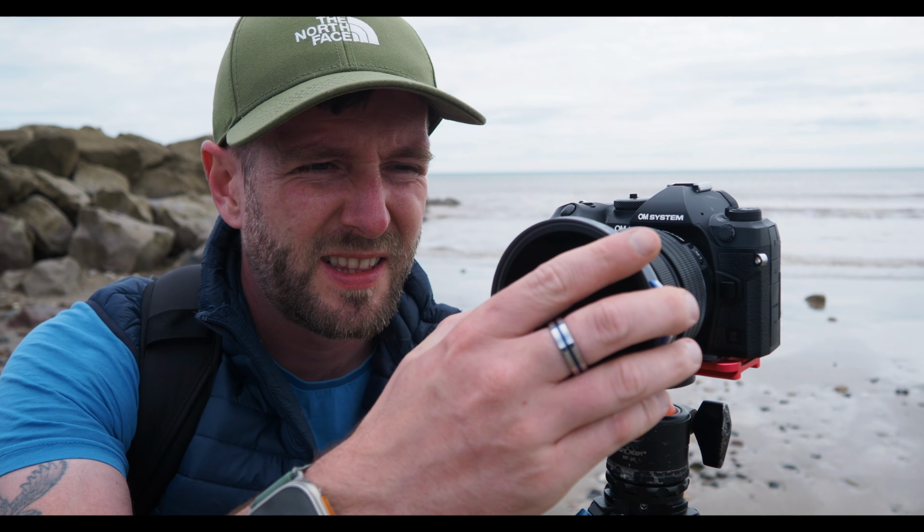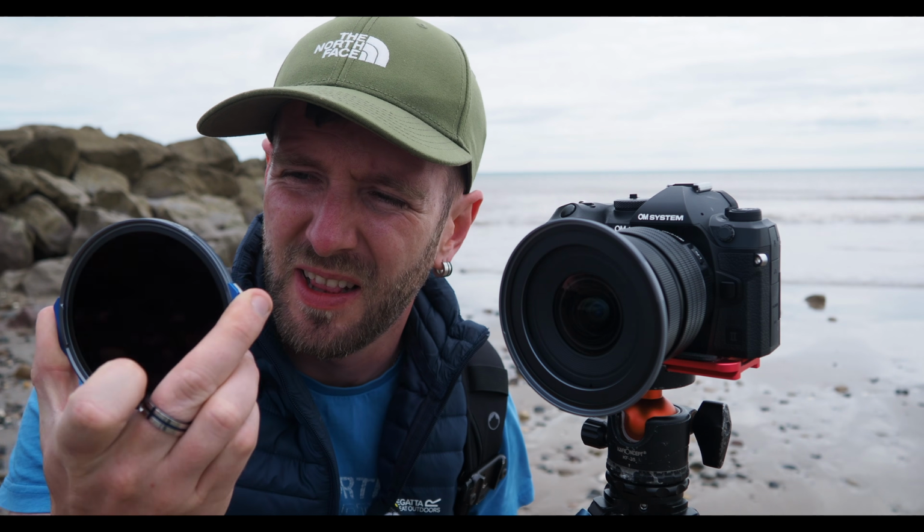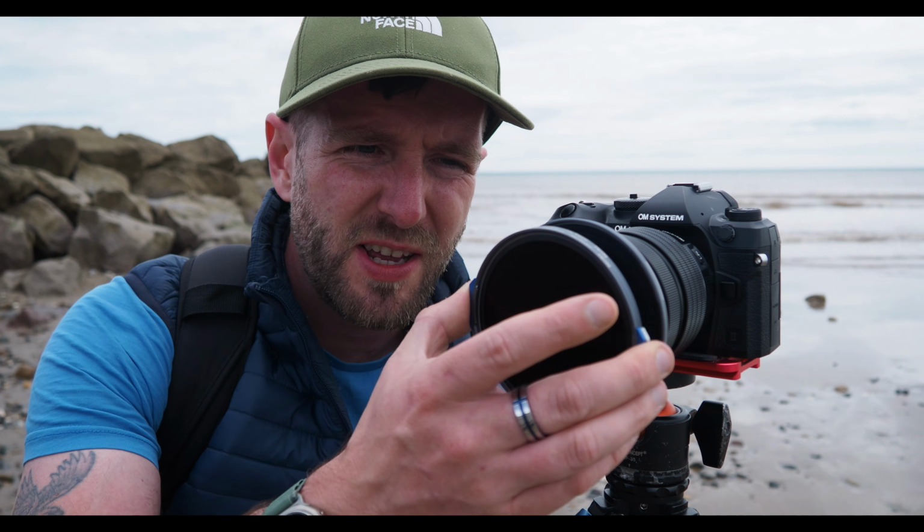So, has Live ND eliminated the use of these? No, it has not. It's a fantastic tool for aiding in the use of them, and it's a fantastic get out of jail free card if you don't have any with you, and you just want to try and get a long exposure photograph, then use it. There are use cases where it's fantastic. Like I said, waterfalls, you can use it on its own.